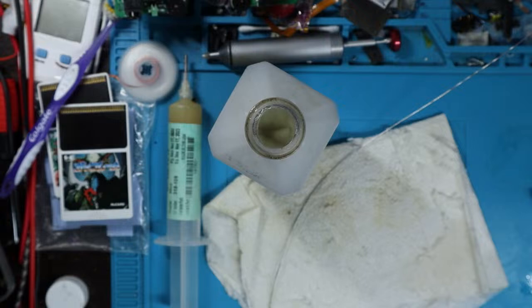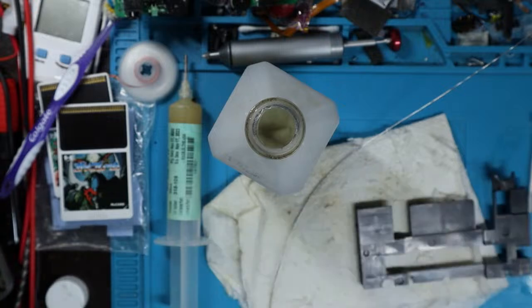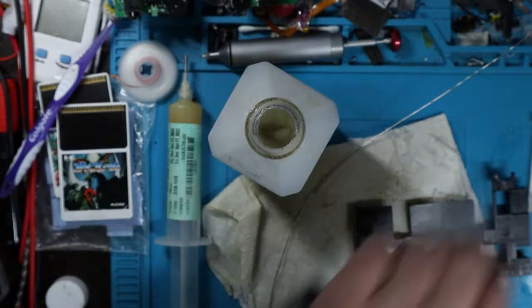This residual alcohol that I don't want to leave on. Very cool. Alright. So now we've got to put all the parts back together here.